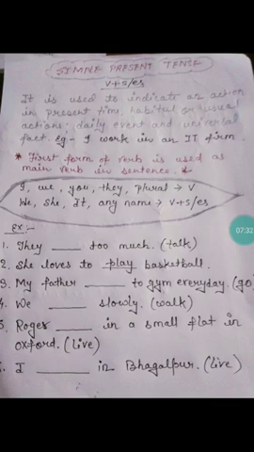Okay, like Sita goes to school every day. Find out the subject first. The subject is Sita and the verb is go. See, es is added to that verb. Sita goes to school every day. Okay, then I eat mango daily. The subject is I and the verb is eat. So no s or es is added in this sentence. Okay, so it's very easy.